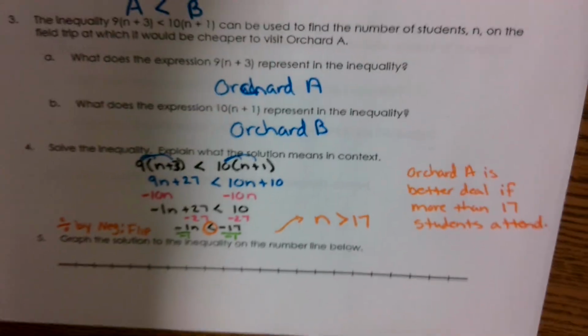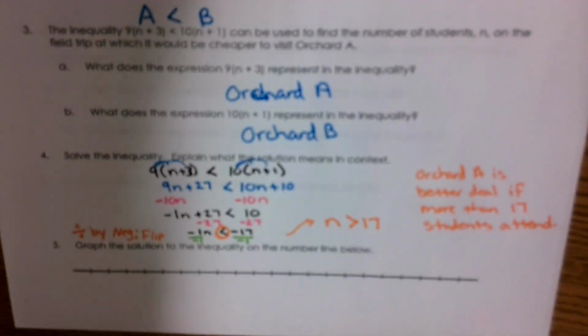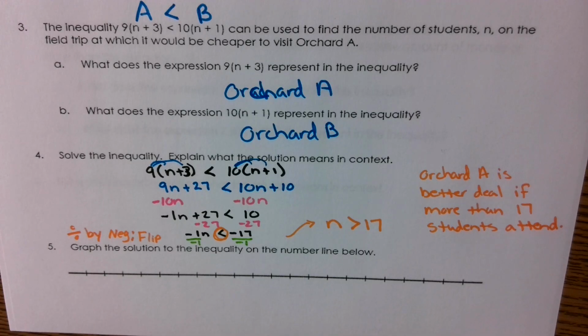That's what you're trying to figure out. Guys, a lot of the questions that you will be doing, it's taking context and identifying the solution, not necessarily like this, but like this. That at this certain point, this is when it's a better deal.